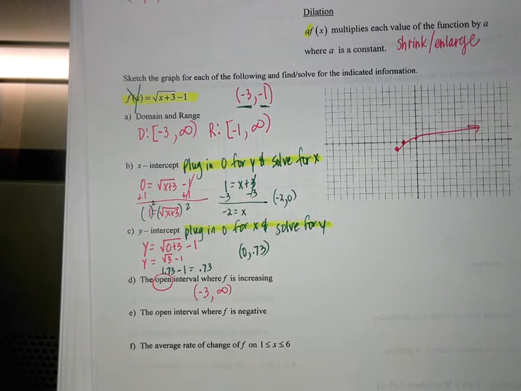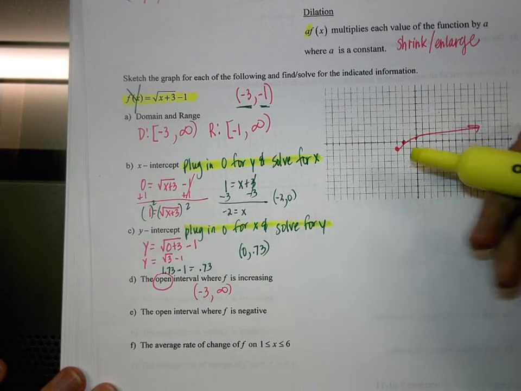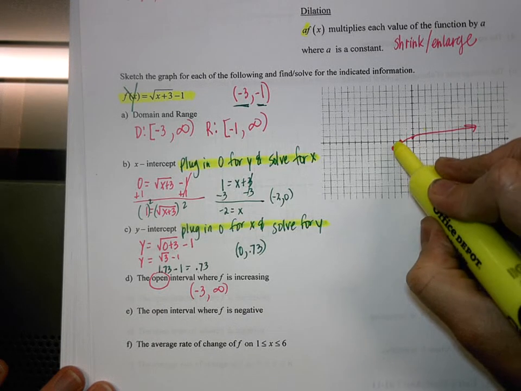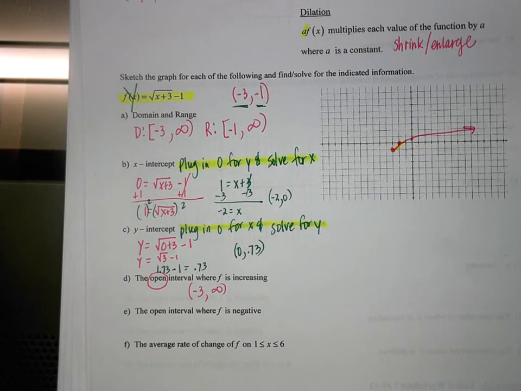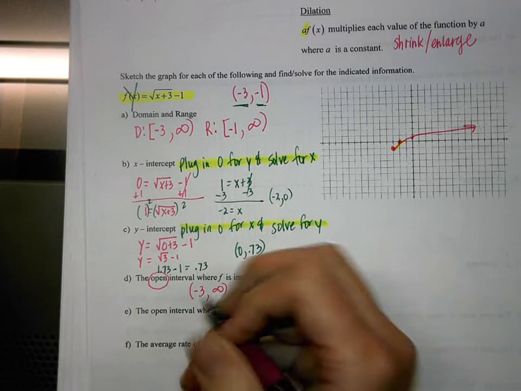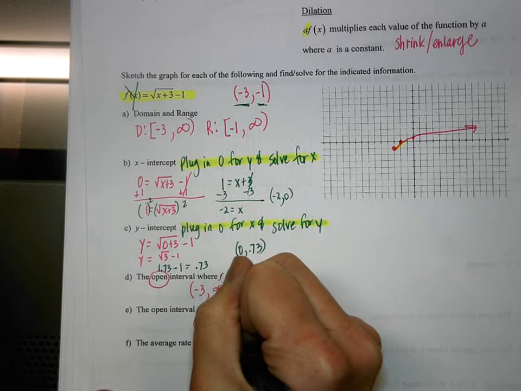Here it says, where is the open interval where f is negative? So negative is when a value is below the x-axis. And so if you look here, the only time this graph is negative, where it's below the x-axis, is just that little portion right there. And that little portion right there is only from -3 to -2.